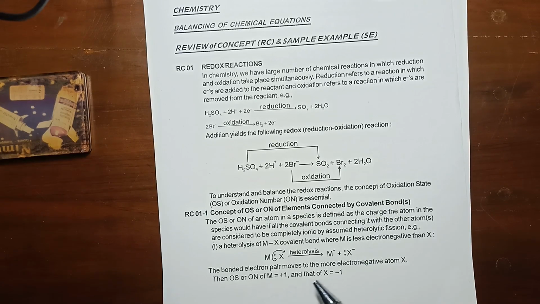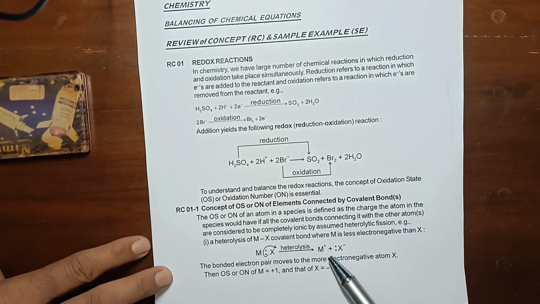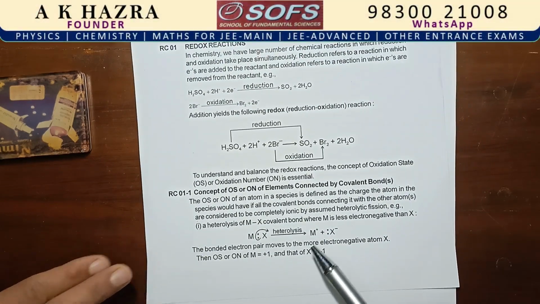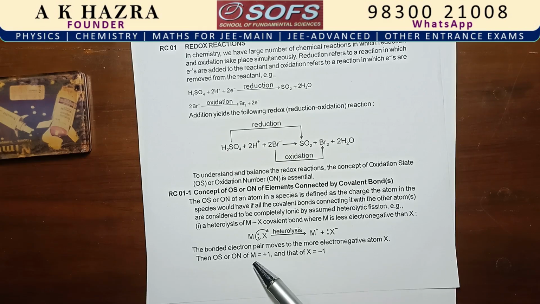As per the definition, the oxidation number of M is equal to plus 1, and the oxidation number of X is minus 1.